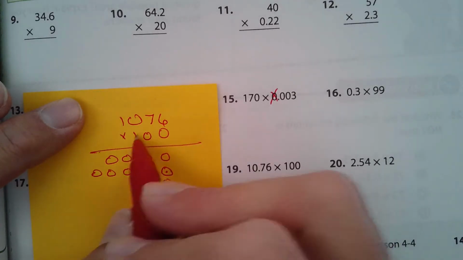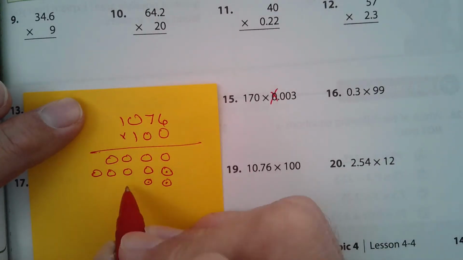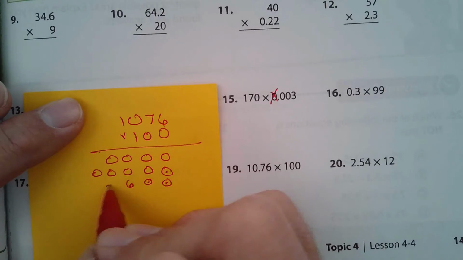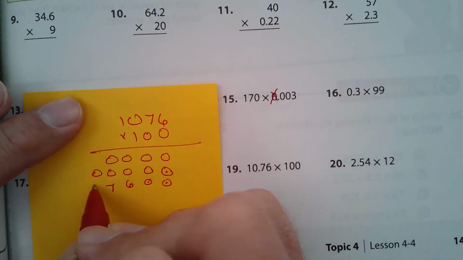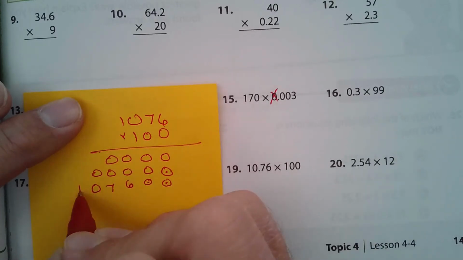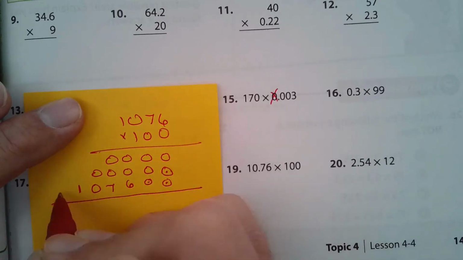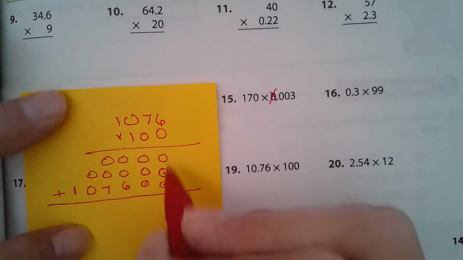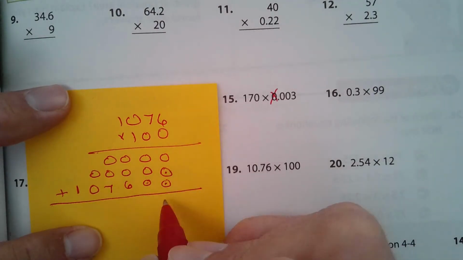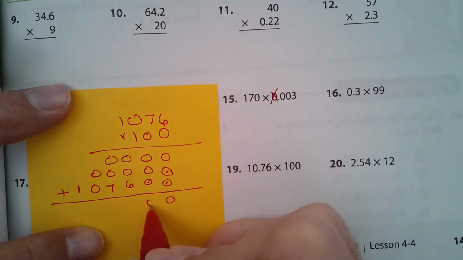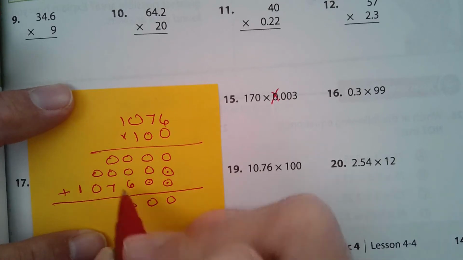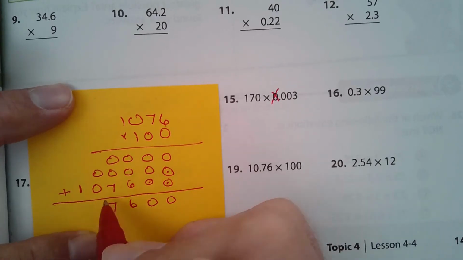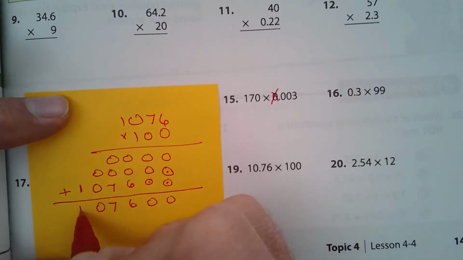So 1 times 6 is 6. 1 times 7 is 7. 1 times 0 is 0. 1 times 1 is 1. It's so important to keep things lined up. Okay? Now we just go straight down. 0 and 0, 0 is 0. 0, 0, 0, 0. 0, 0, 6, 6. 0, 0, 7, 0, 1.